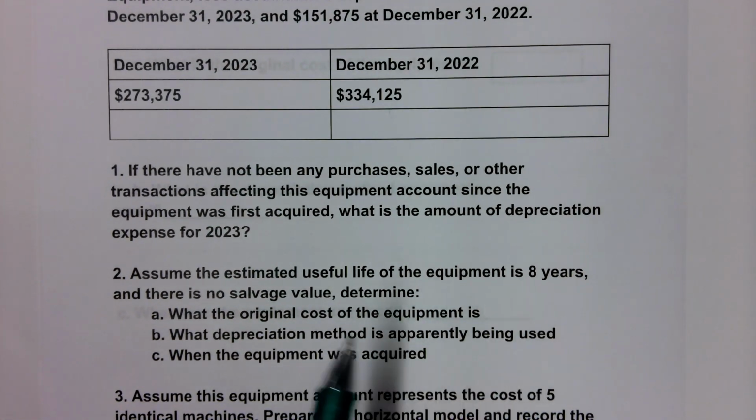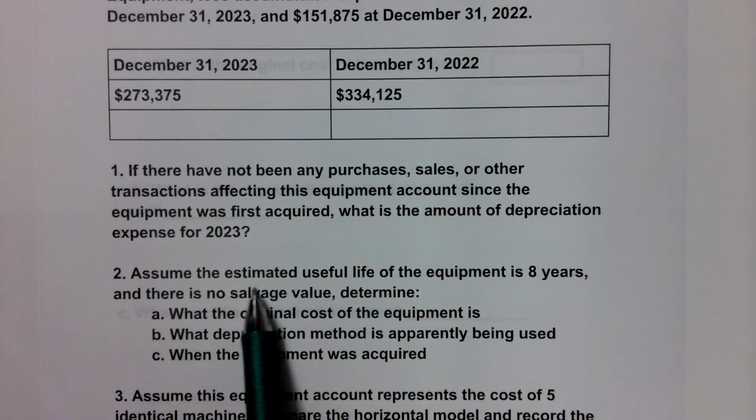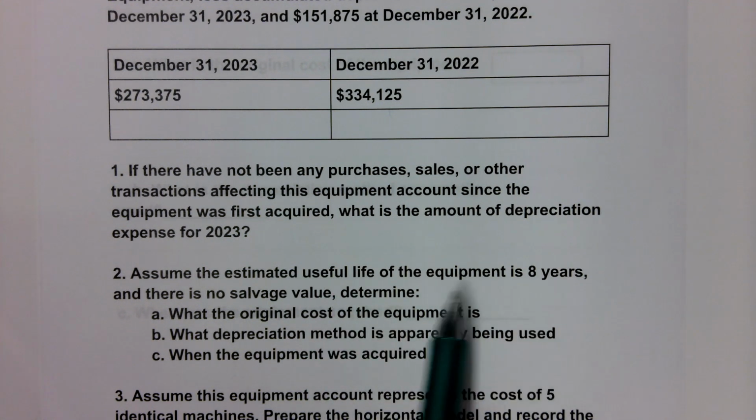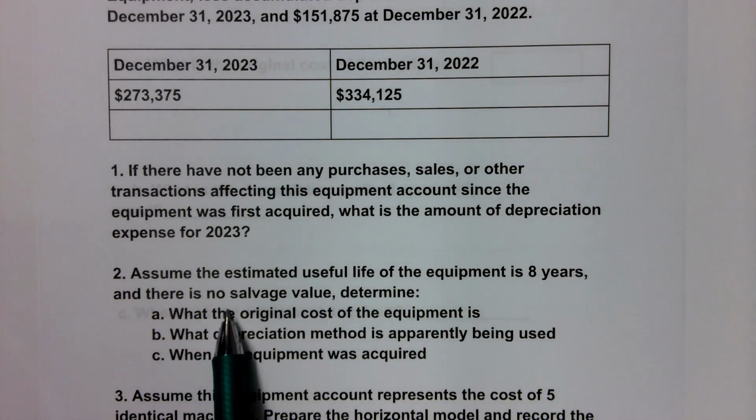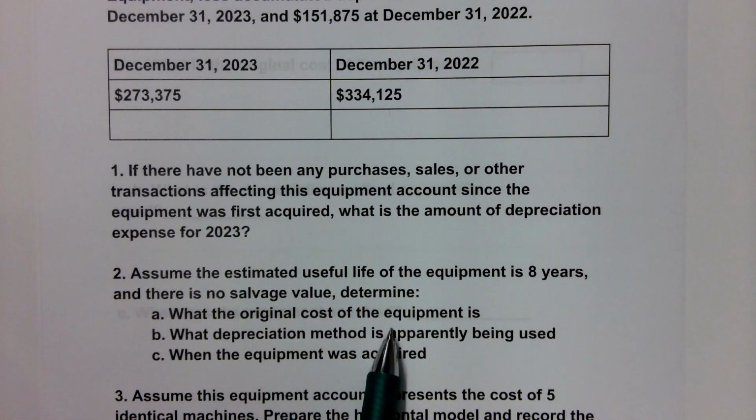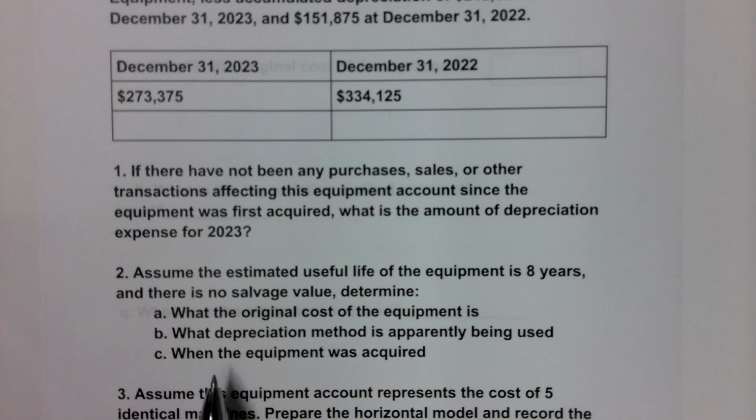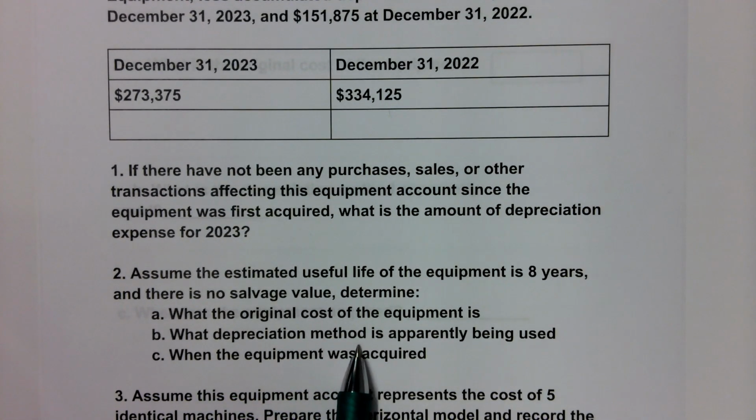Question number two is going to ask us, assuming the estimated useful life of the equipment is 8 years and there is no salvage value, determine A, what is the original cost of the equipment, B, what the depreciation method is apparently being used, C, when the equipment was acquired.